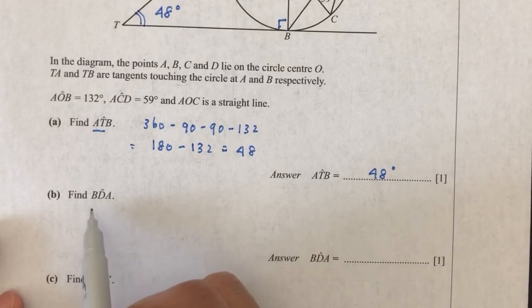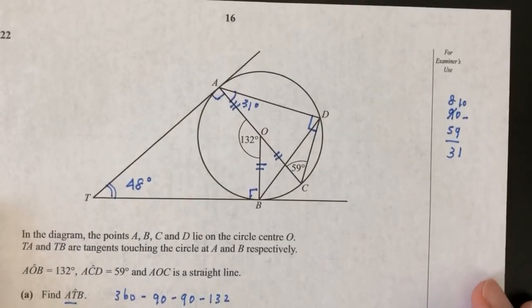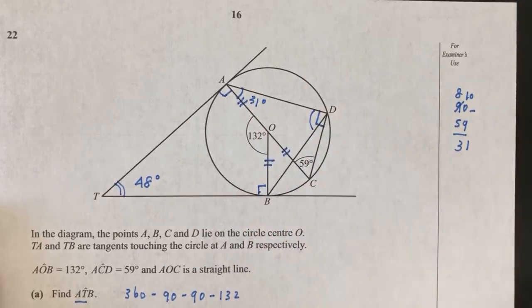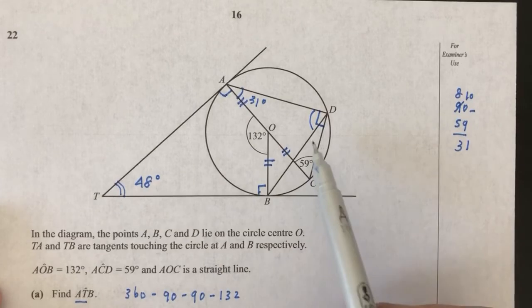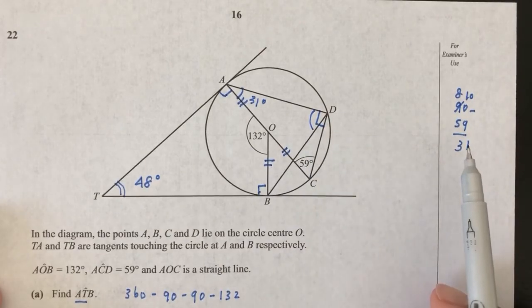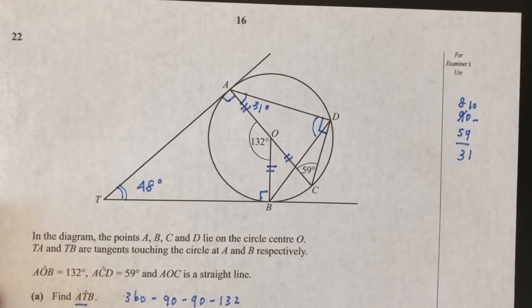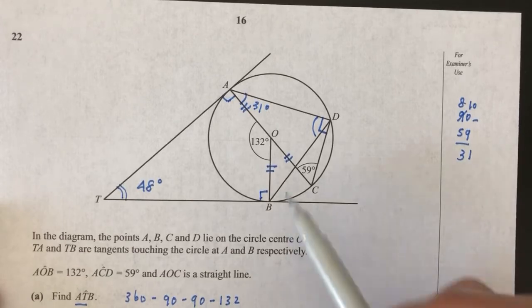Okay, so now part B, find the angle BDA. Where's BDA? So we need to find this angle. So how do we find this angle? Let's have a look, right? For me to derive this, what I can do first is, let me use a ruler here. We can draw something. Okay, so we'll have to find this angle first.